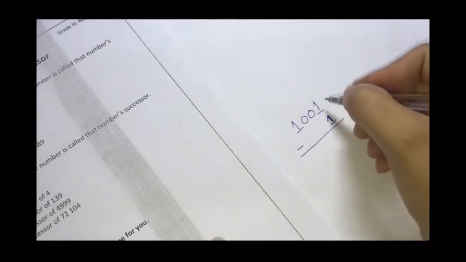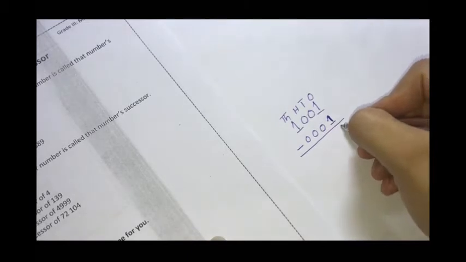And where will we write that 1? In the ones place, right? On the empty places we will write zeros. So 1 minus 1 is 0, 0 minus 0 is 0, 0 minus 0 is 0, and 1 minus 0 is 1.